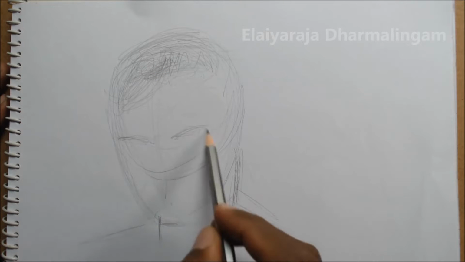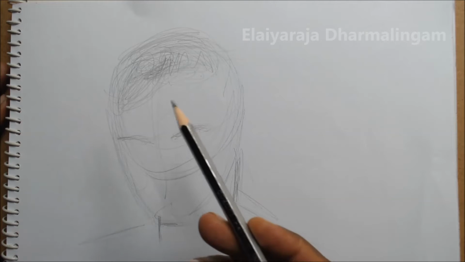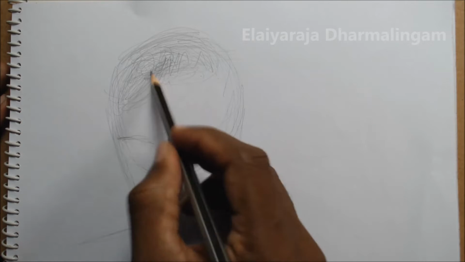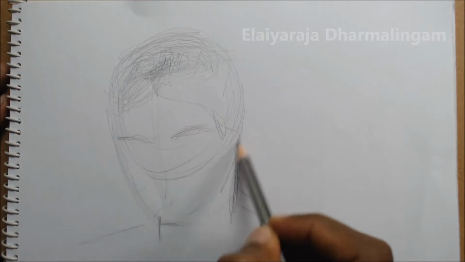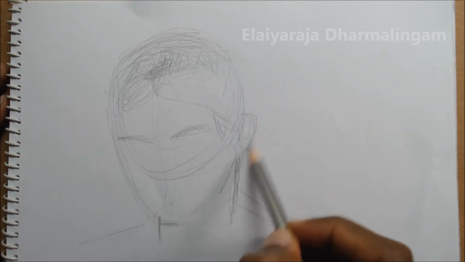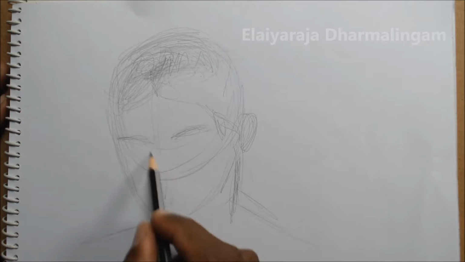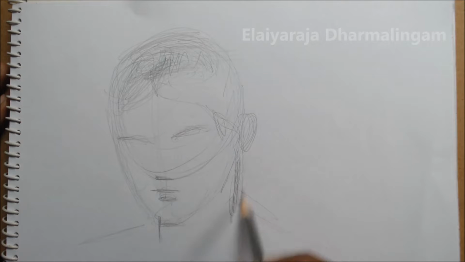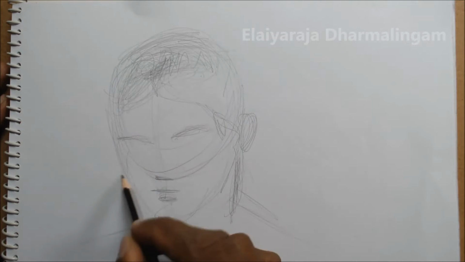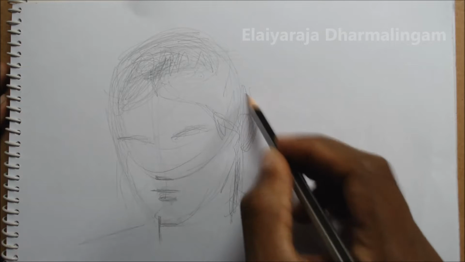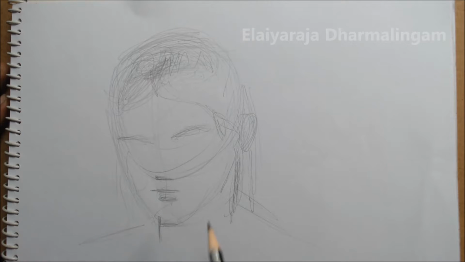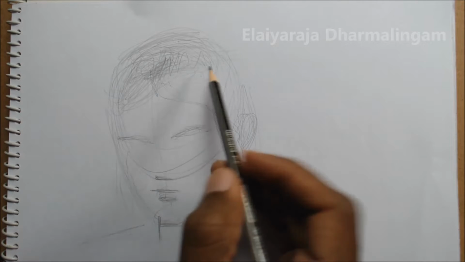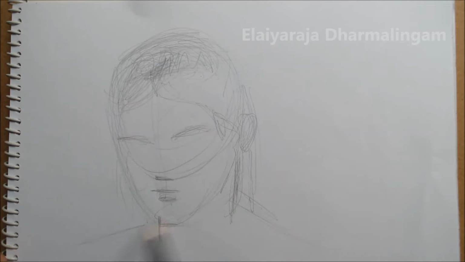So I used a writing pencil here. This kind of practice will help you to remove the fear about the pencil and the paper. Also, you will get more familiarity with the types of lines and how to use them.